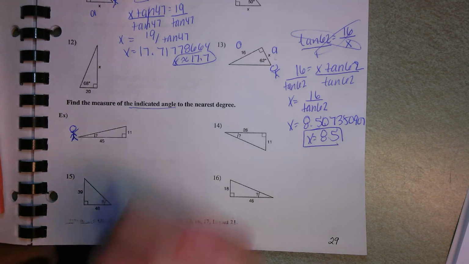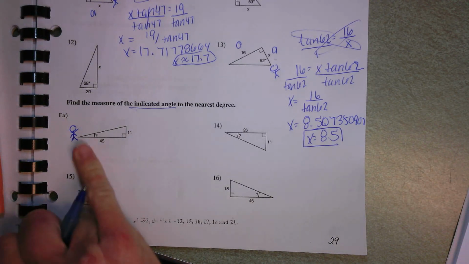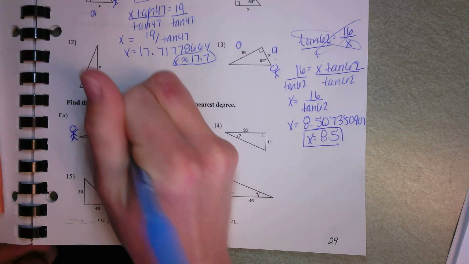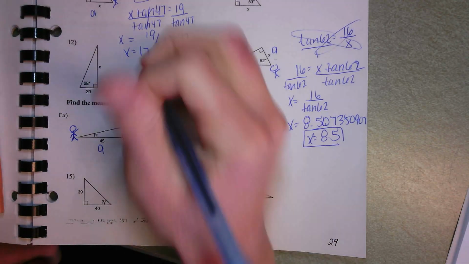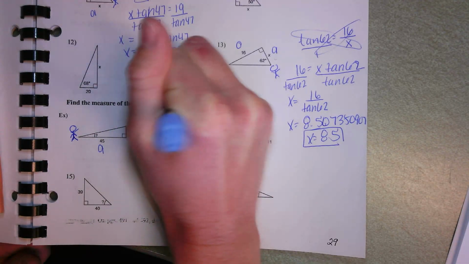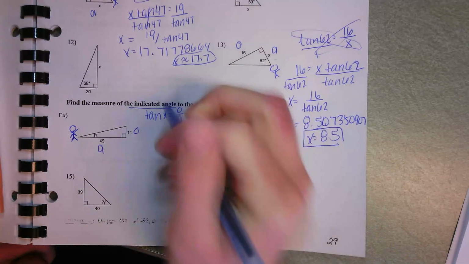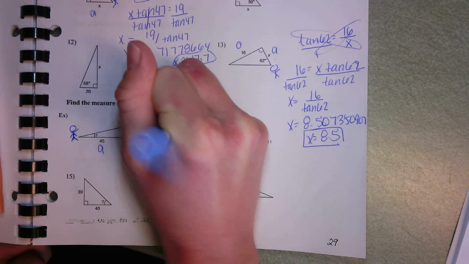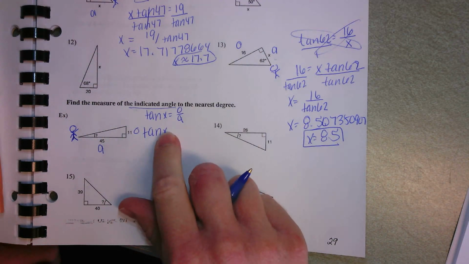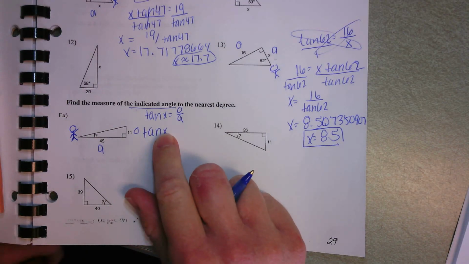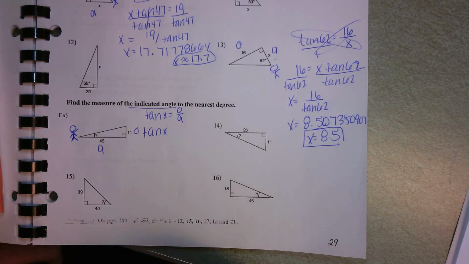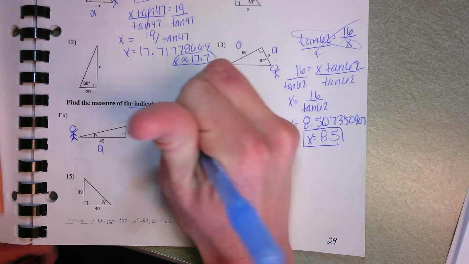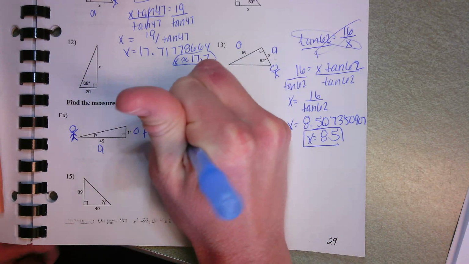Based on where my angle is, this is my opposite and my adjacent. Now we're still using tangent. It's just we're not going to put anything in the angle spot because that's what we're solving for. So tangent of x is equal to 11 over 45.